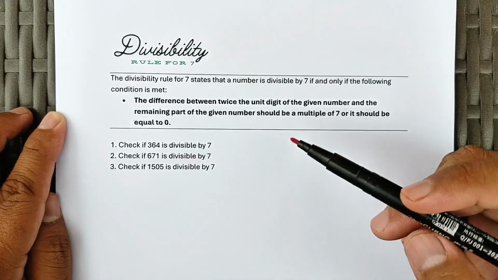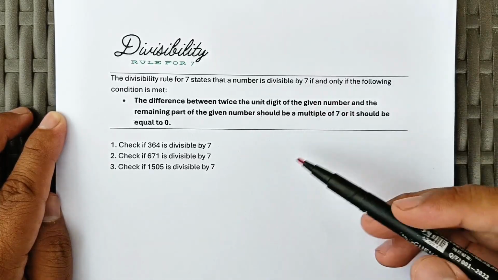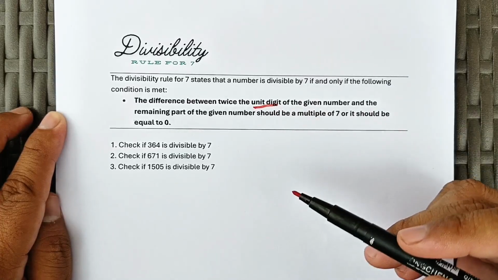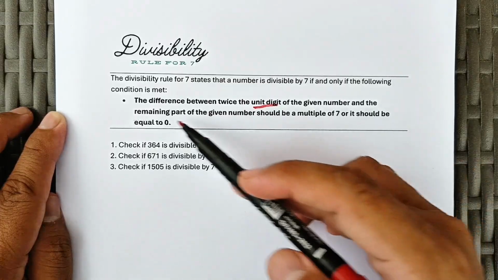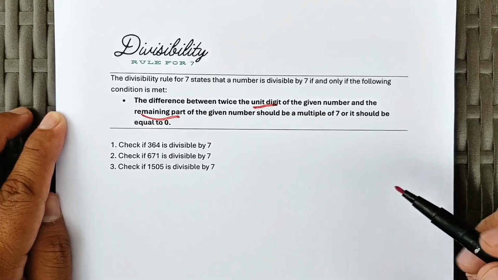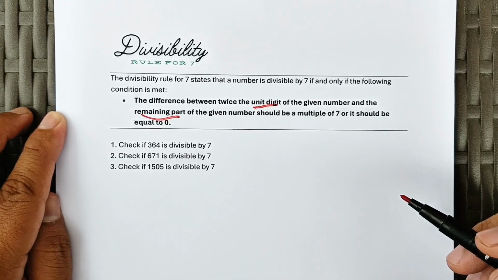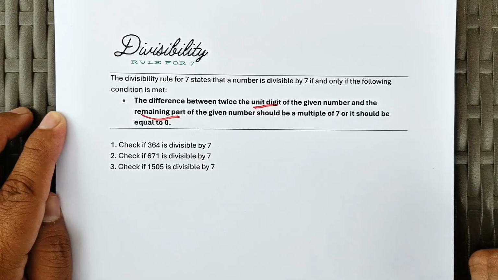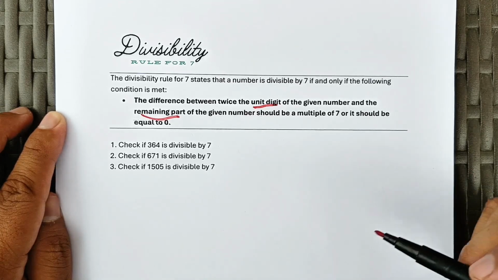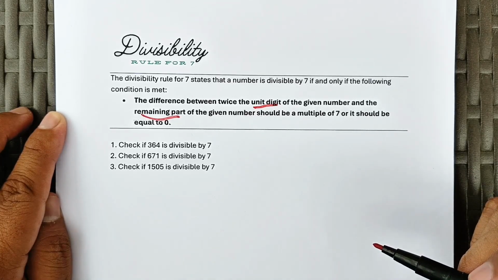Now, let's break this down a bit further. When we say units digit, that is the last digit or the ones place of the number. The remaining part of the number is what's left after you remove the units digit. Twice the units digit means we multiply the units digit by 2, and for the difference, we subtract twice the units digit from the remaining part of the number.